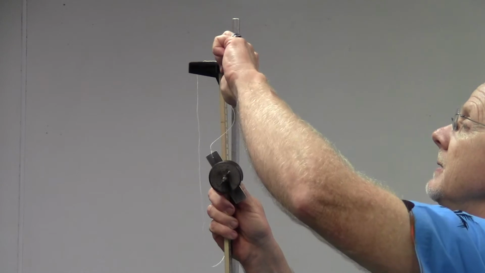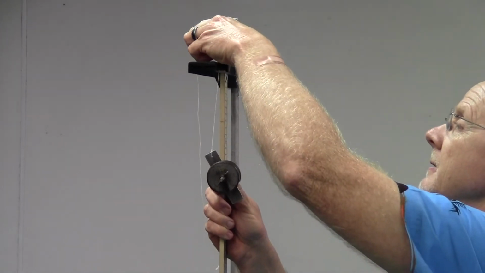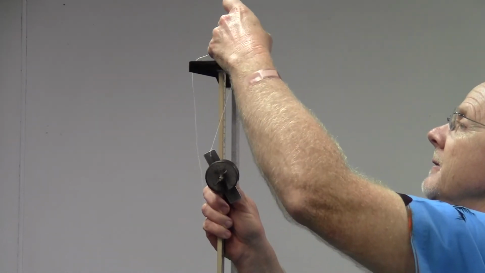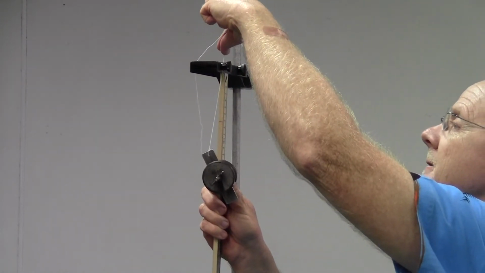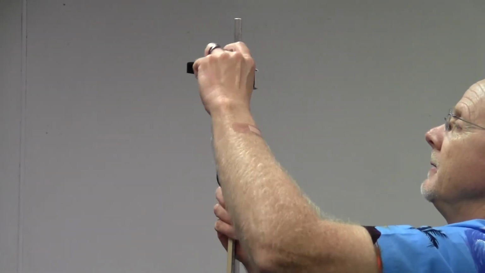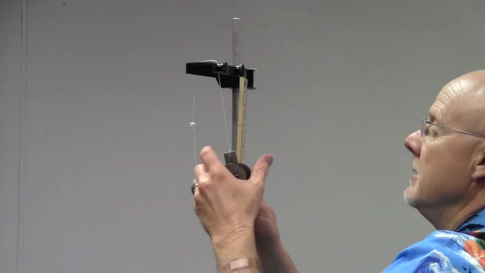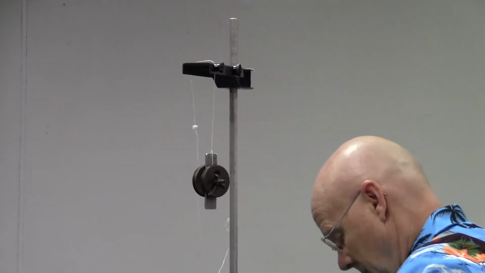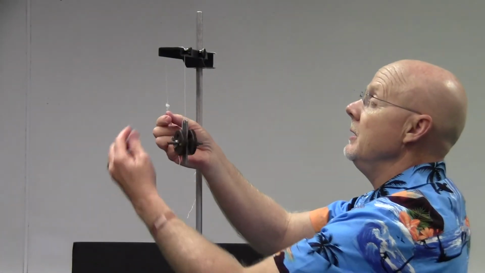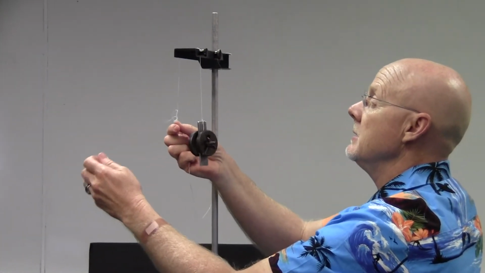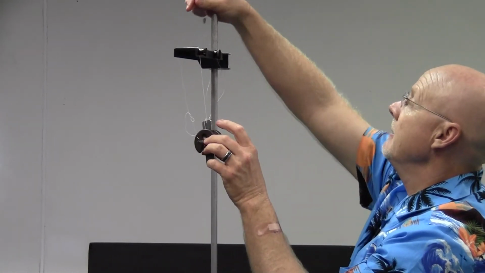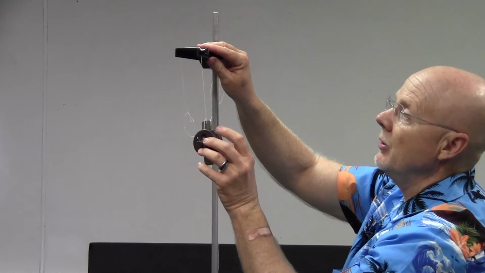Here's going to be my 15. I'm up right behind it. There we go. And let's give this a small swing and see what we can get. All right, so make sure this is kind of out of the way. And I'll pull it.